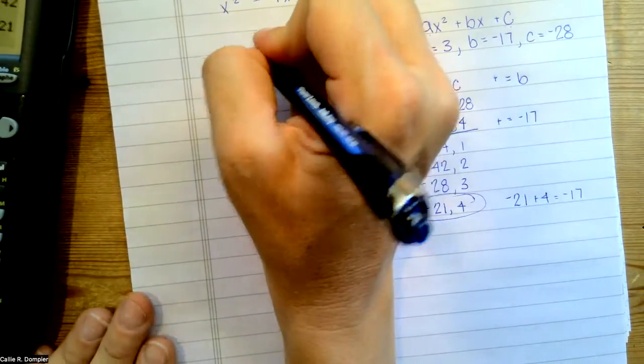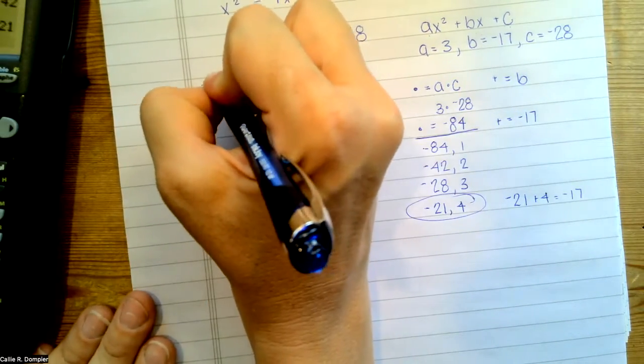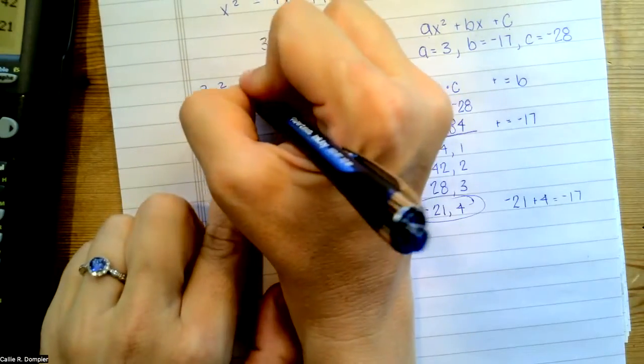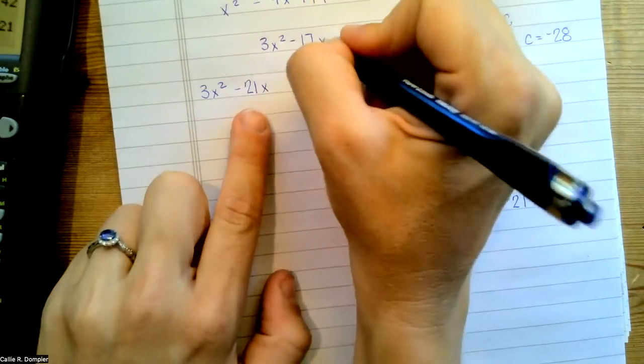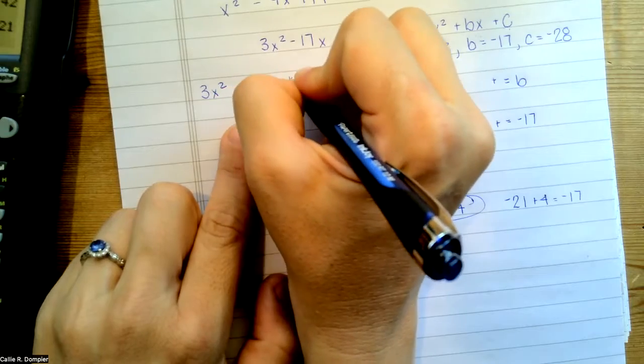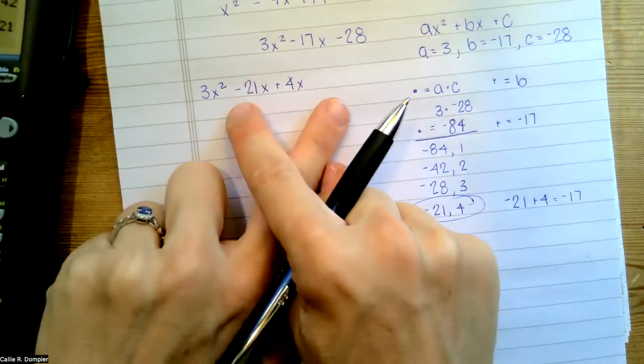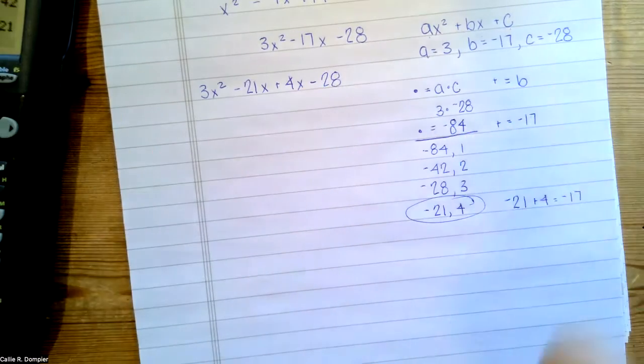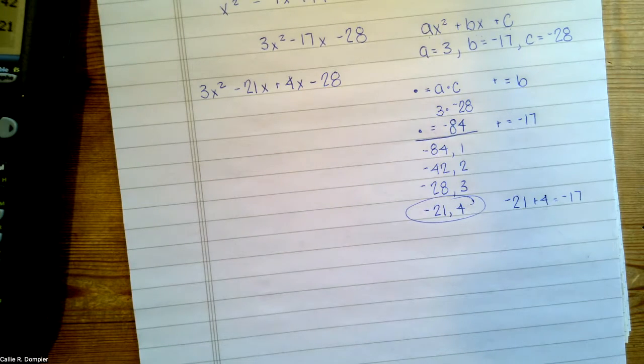So these are my two numbers that I'm going to replace negative 17x with, okay? So I keep 3x squared. That one stays exactly the same. The negative 17x becomes negative 21x plus 4x. It doesn't matter if these are in this order or flipped, minus 28. Okay, now because we have four terms and we can't divide it again, we're going to do factoring by grouping.